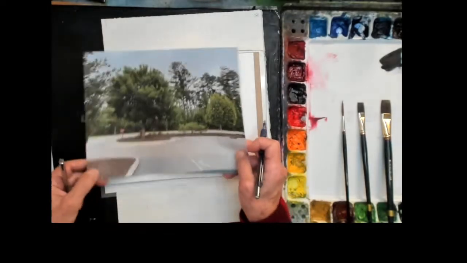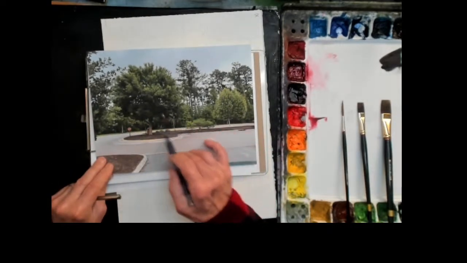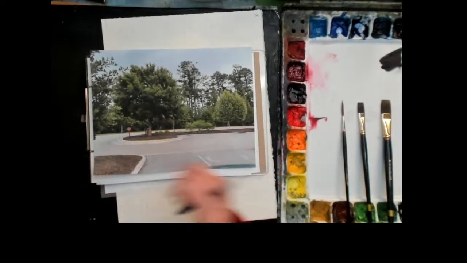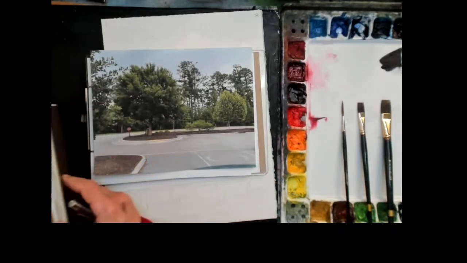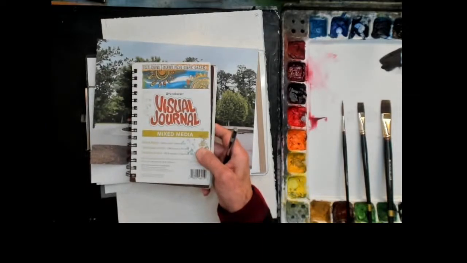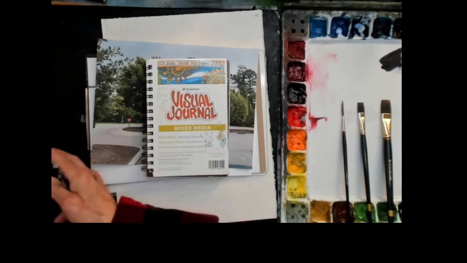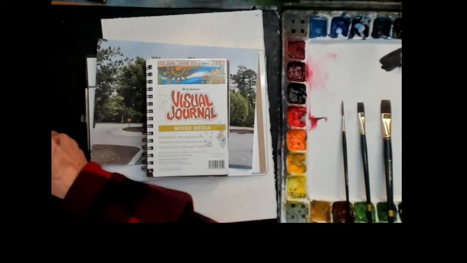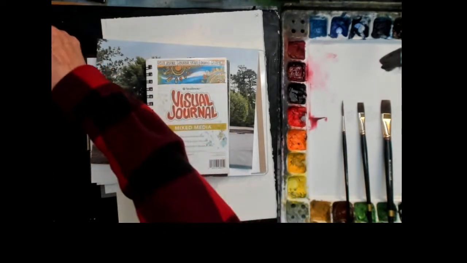All right, once you get that down, I started looking at this picture and I said, okay, what is my foreground? Well, the first thing I did was take my little travel set, Everett's Watercolors travel set, which has a visual journal. It also has a spray bottle, Everett's watercolor spray bottle, dot sprayer, palette in a bottle, with just water.